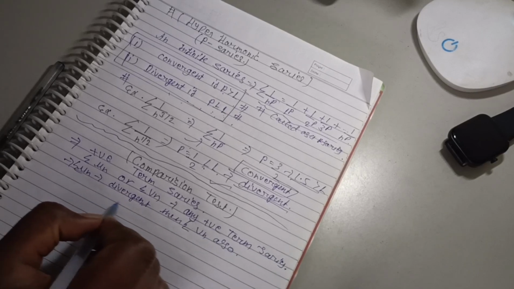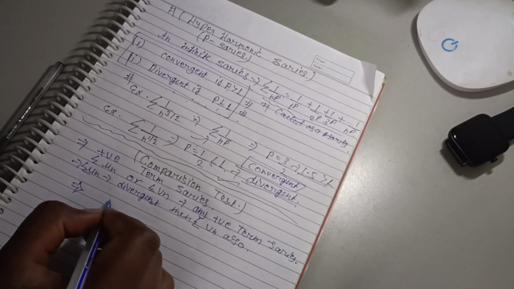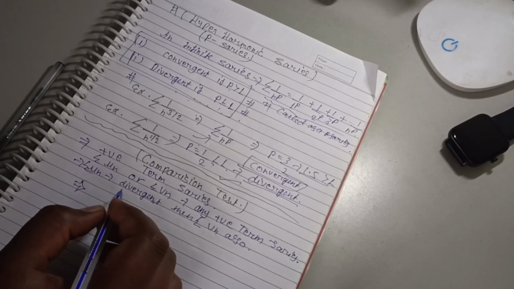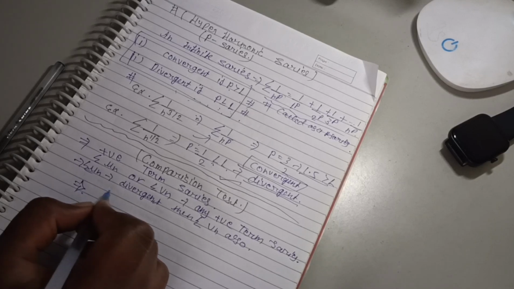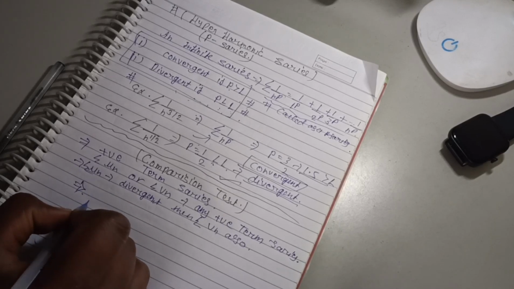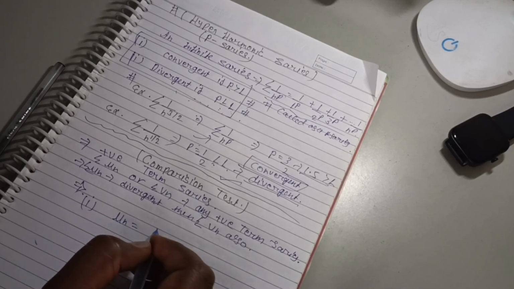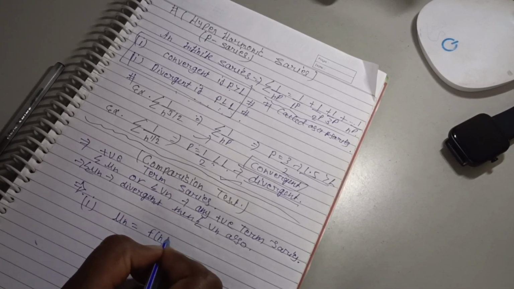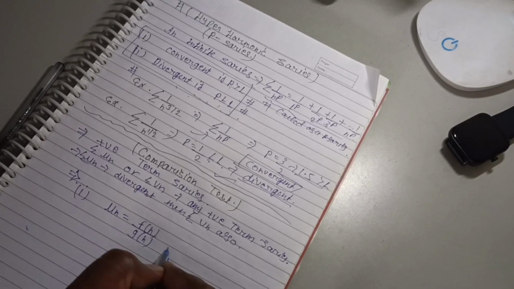So how can we write it? Firstly, we will see how to apply this method. First, un is equal to a function of n upon a function of n.